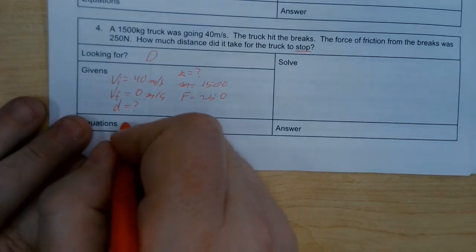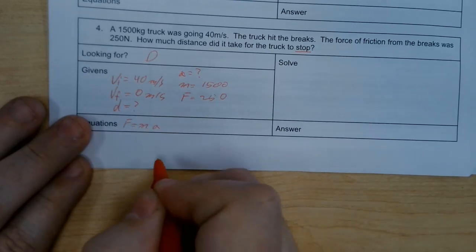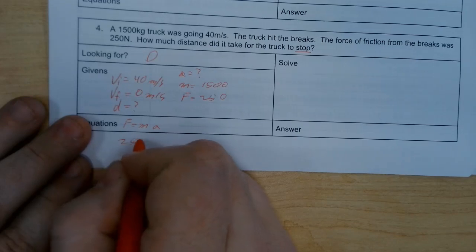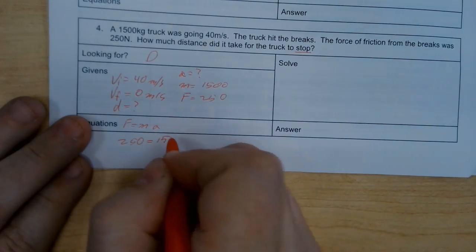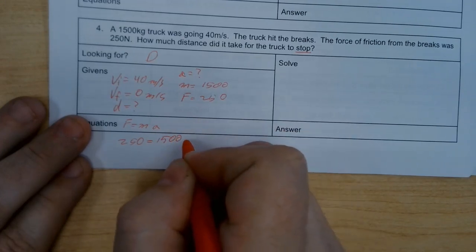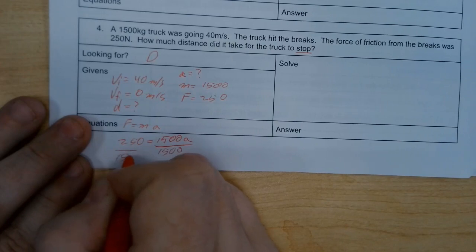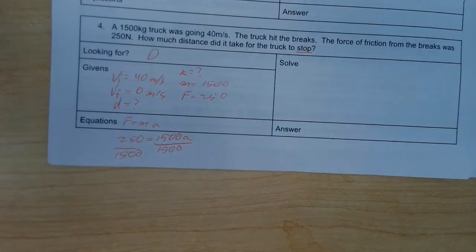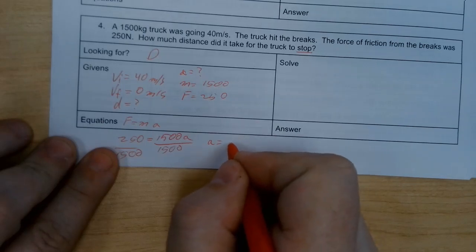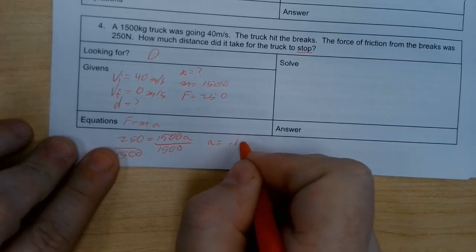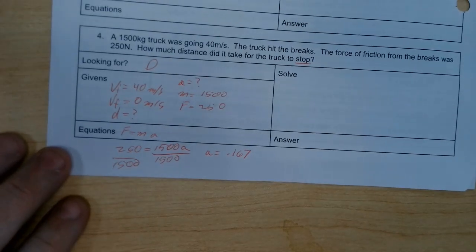So the first equation that we need is force is equal to mass times acceleration, which is going to be 250 equals mass, which is 1,500, times acceleration. Divide both sides, and the acceleration here is going to be 0.167. Okay, so now we have the acceleration.